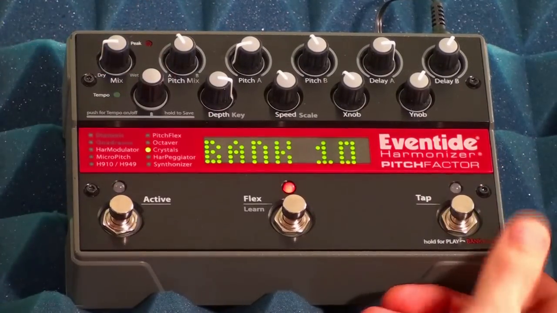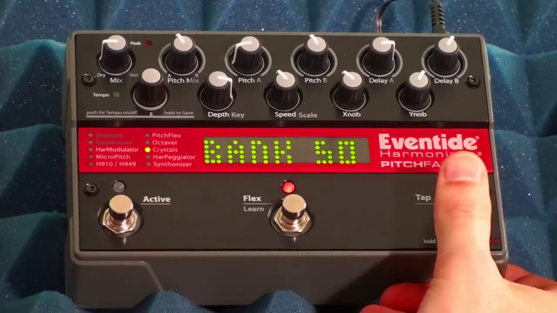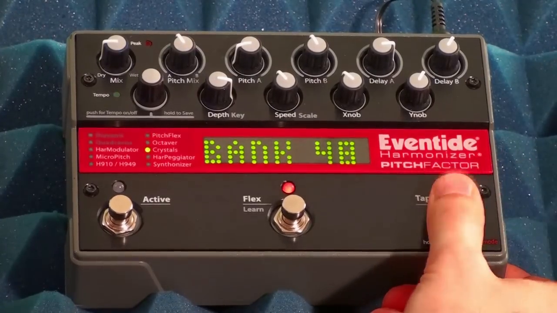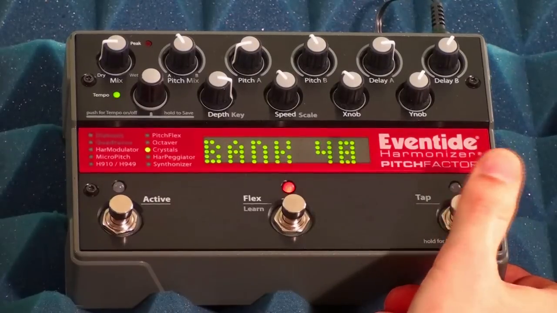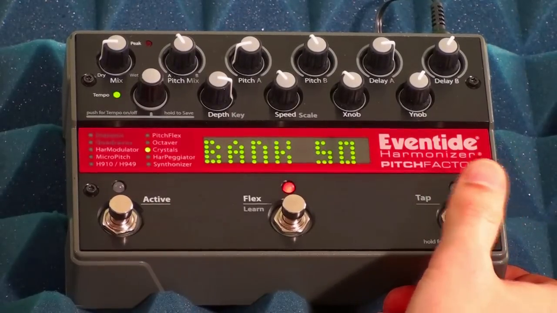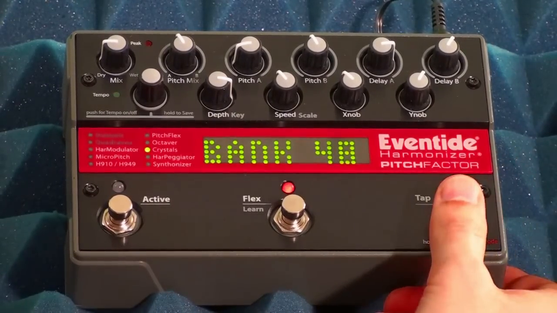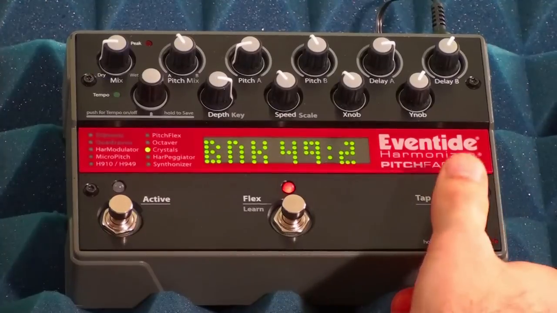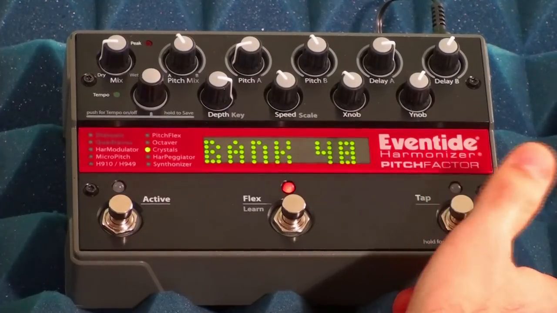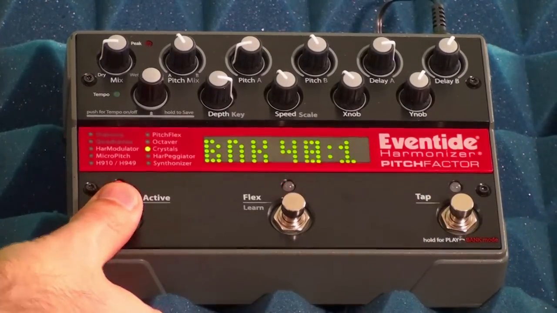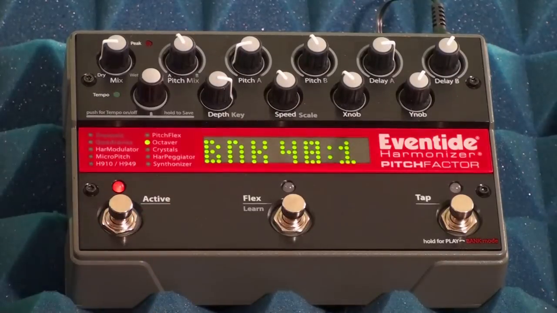And now you'll notice if you press the right foot switch to scroll through the banks, only the available banks that I just set are showing up. So we have bank 48, 49, and 50. And that is how you can limit the number of presets that are available for any live performance.